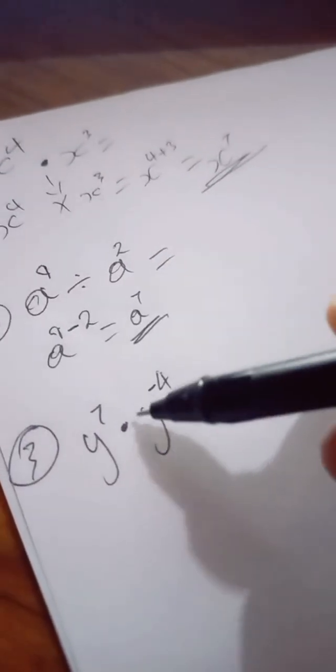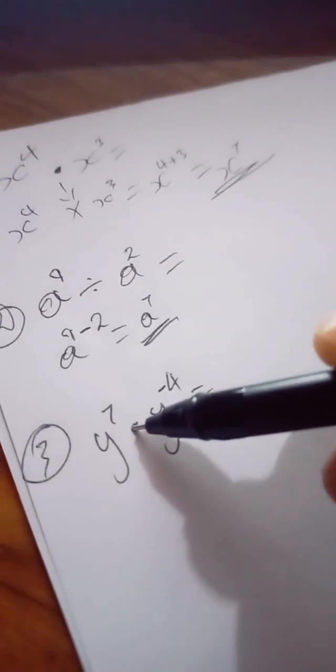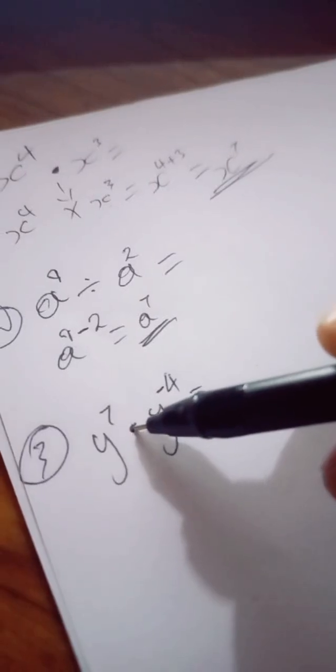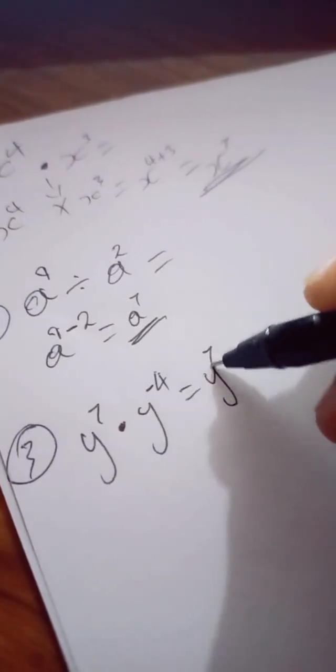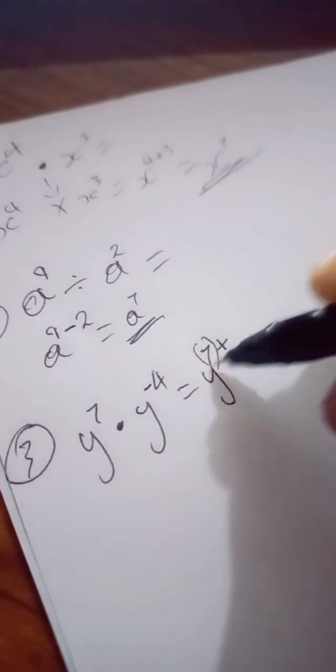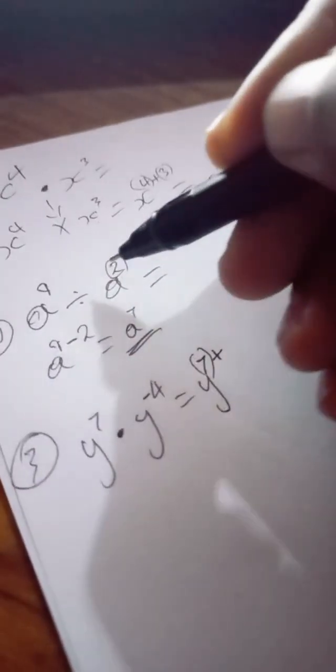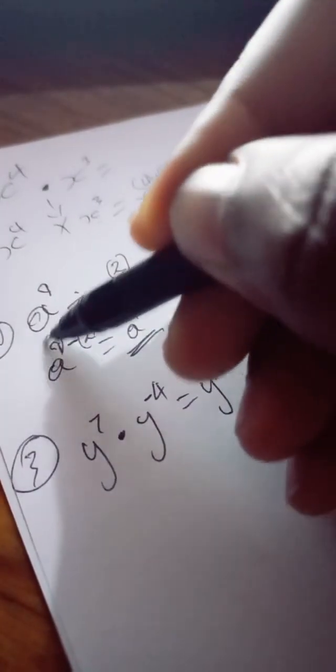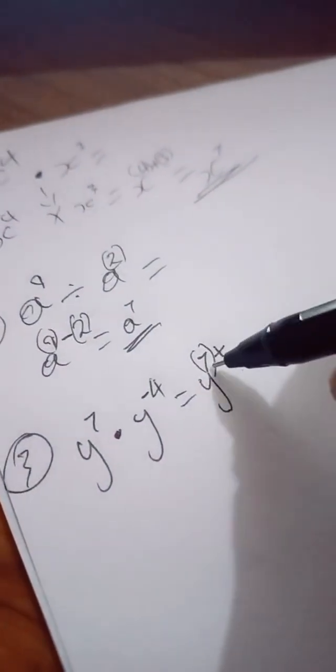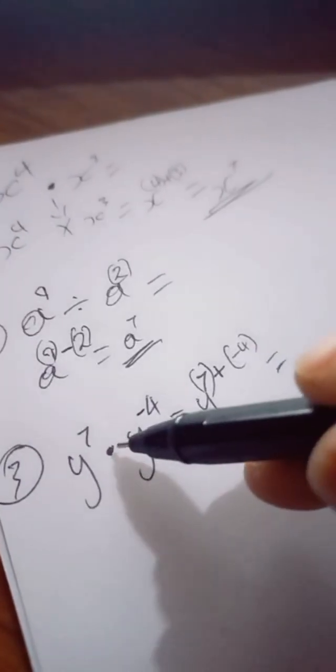Here, remember, this means multiplication. So now, if this is multiplication, y to the power 7 plus, remember to put these in brackets so that you won't get confused. So 7 plus, open bracket, negative 4. This plus sign means that we are multiplying. So we are going to say y to the power 7 plus negative 4, which gives us y to the power 3.